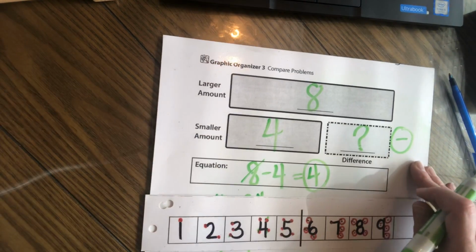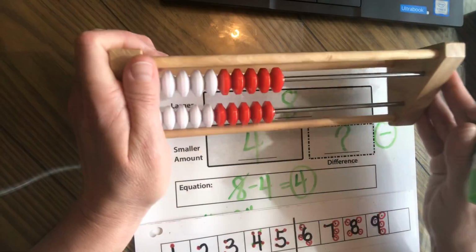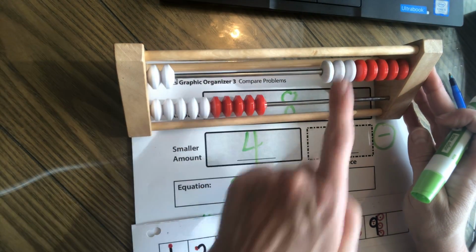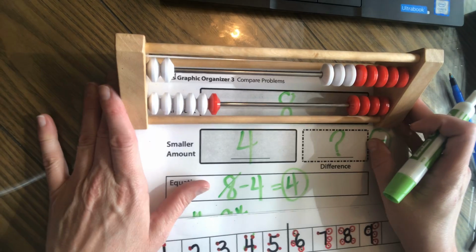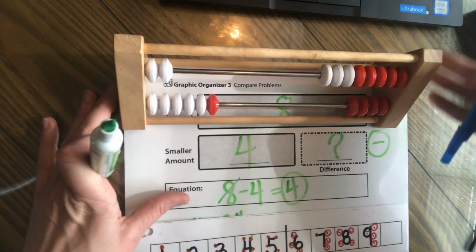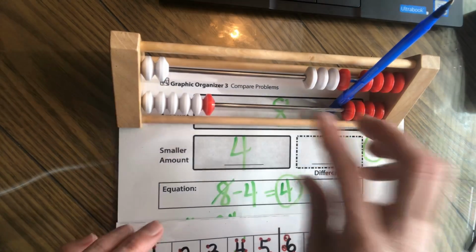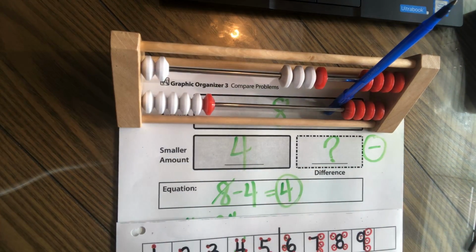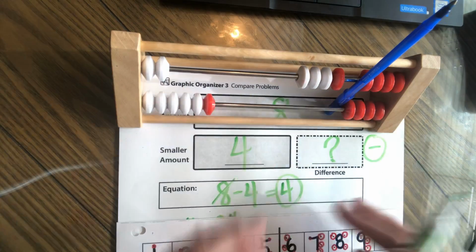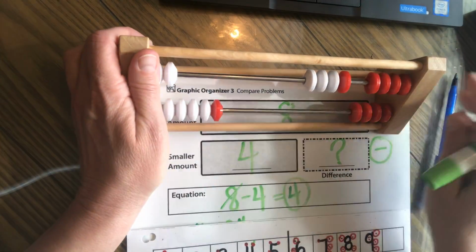Let's double check our work. So I've got 8 on top, 4 on the bottom, and I want to find out what they've got in common. They have 4 in common. Oh, look here, boys and girls, there is 4 extra. 8 is 4 more than 4.